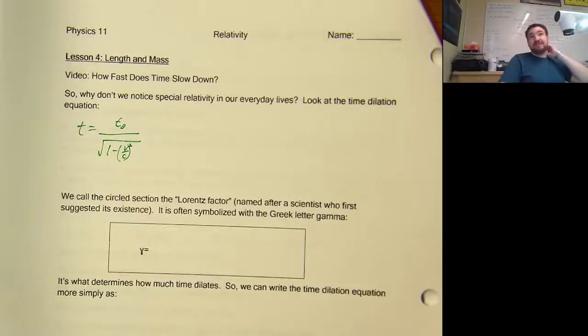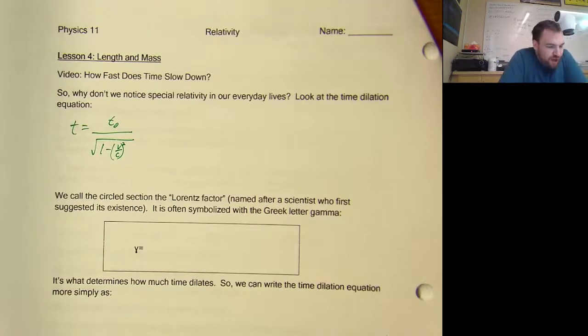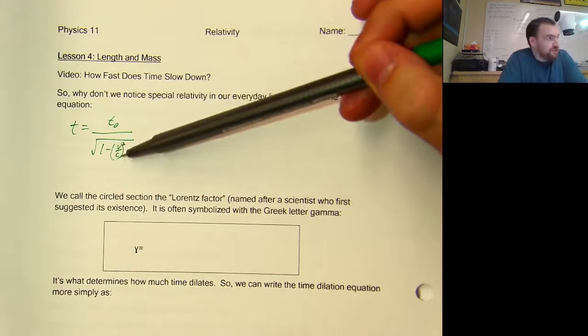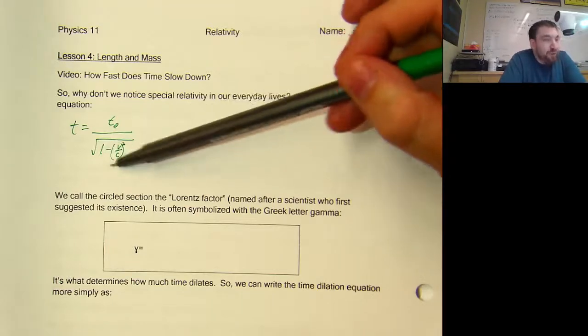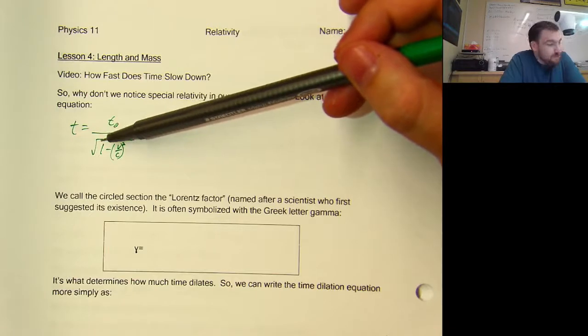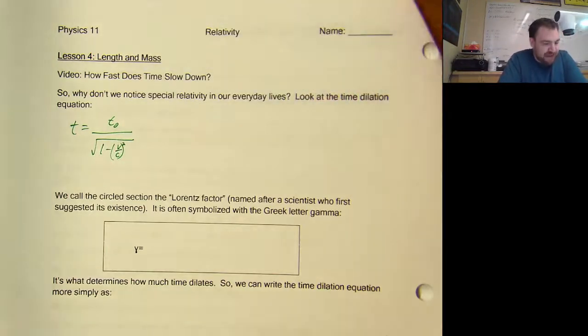Not that it really matters because this is the last day, but let's do it anyway. So we've got t equals t0 over this whole square root of 1 minus v over c all squared thing. This term down here shows up in special relativity all the time. It's going to show up today when we do mass and length and see how that happens.